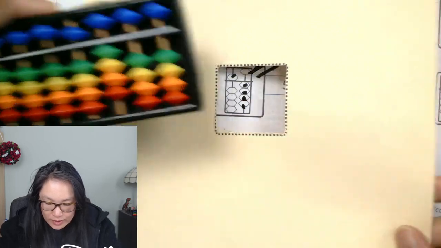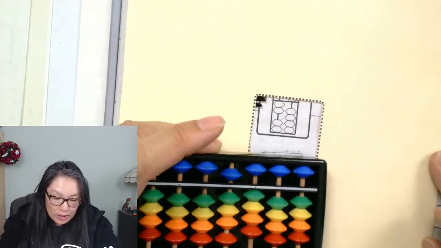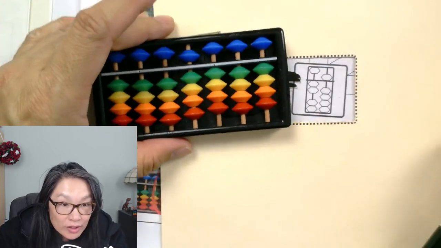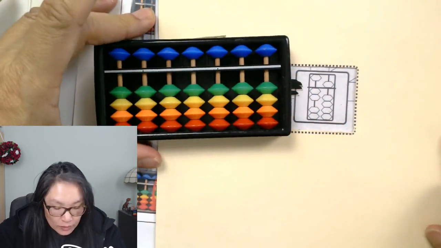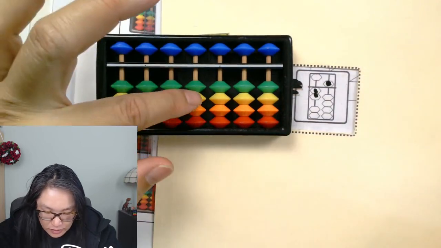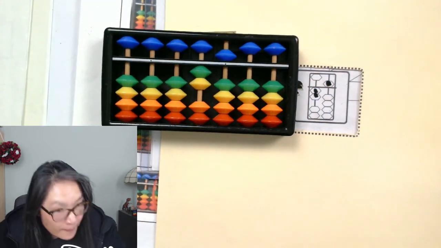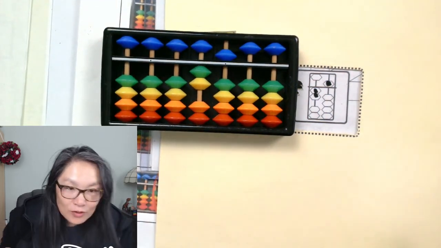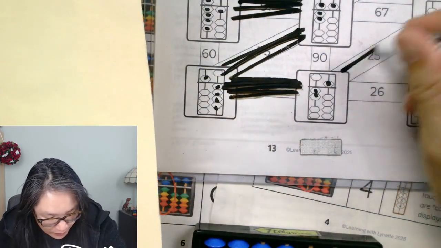So what we're doing is we're just learning to read the abacus, and this is just coloring. Now I'm just coloring. So when we look, we have this one, and if we see it, we have this, and then we have that. So we have this, and then we have that. 25. Thank you, Dolce. So we have 25, and then we go this way.